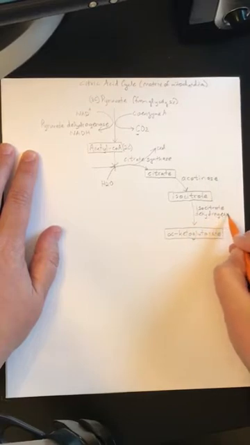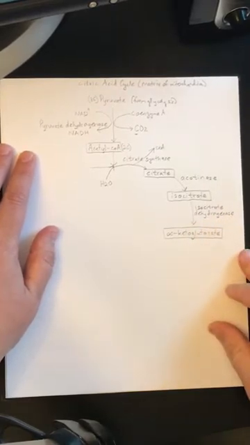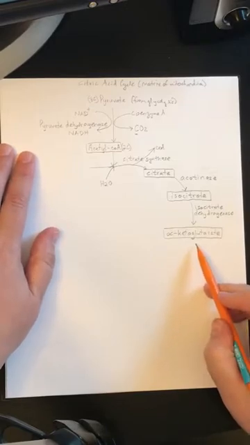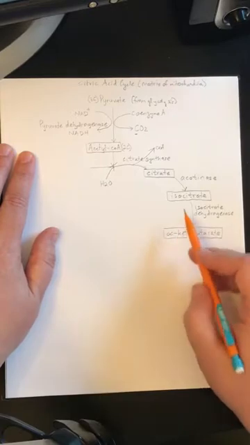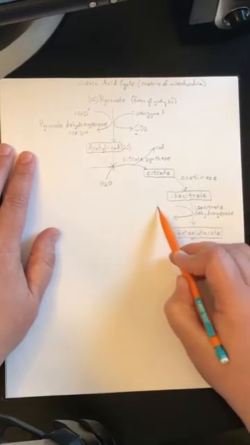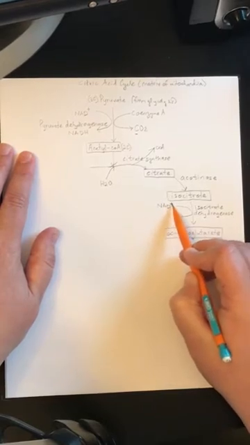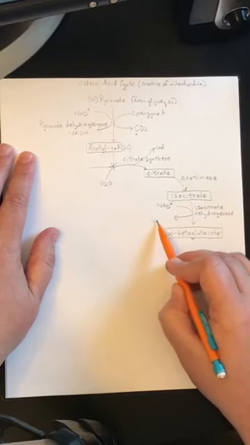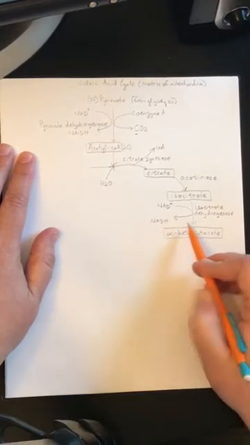So isocitrate dehydrogenase, if it's there, it can form a molecule of alpha keto glutarate. All right, another thing that needs to happen here is that you need some reducing power. So you need one molecule of NAD plus to come in here and provide that reducing power, and it leaves as a molecule of NADH.